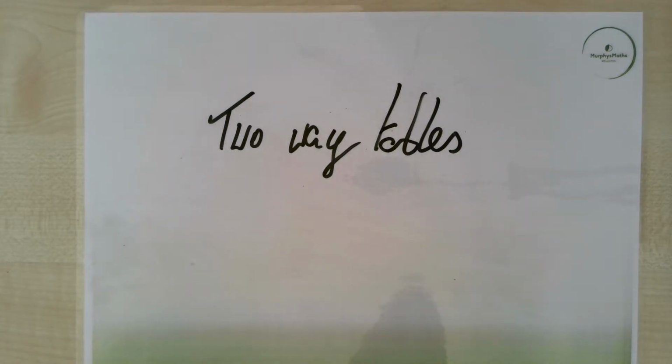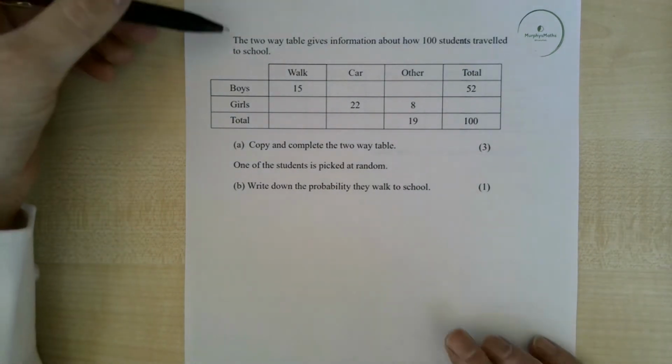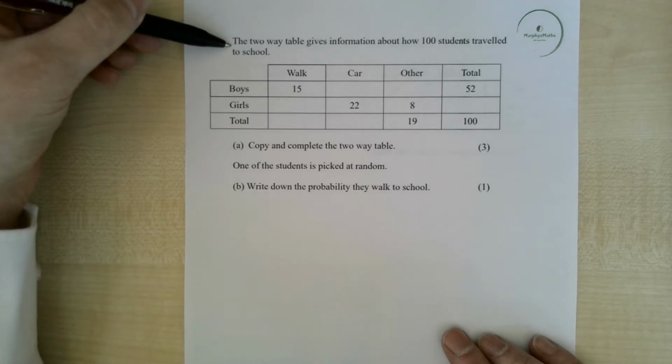Right guys, in this video we're going to look at two-way tables. We're just going to look at completing two-way tables and calculating some probabilities from two-way tables. What I won't do in this video is create or fill in two-way tables based on some information. I'll do that in another video, so you can check that out then. Right, so let's get started.